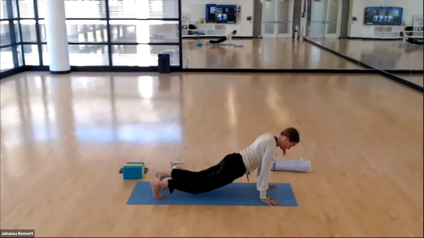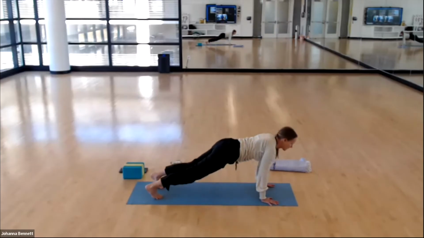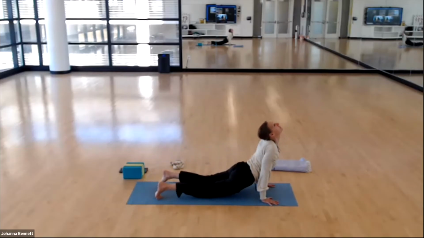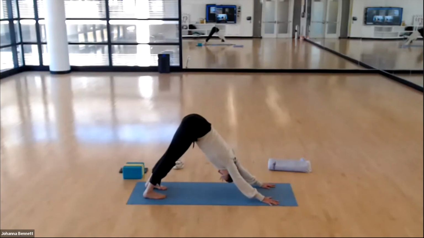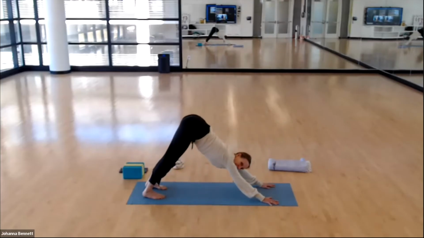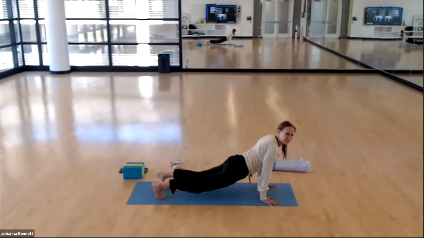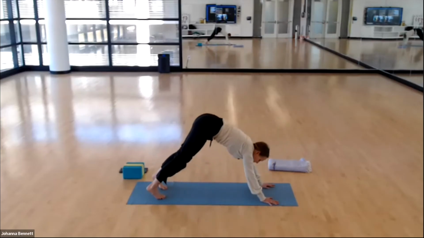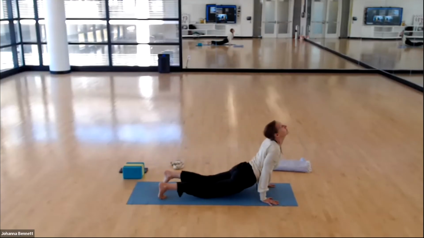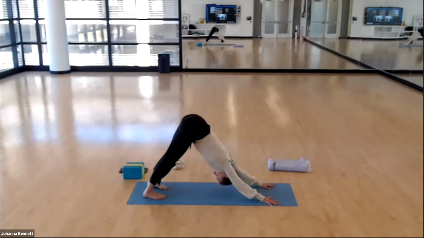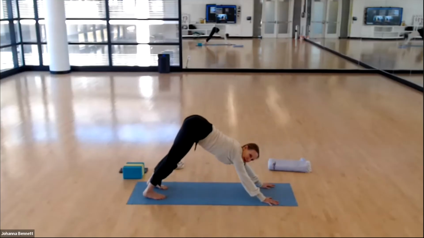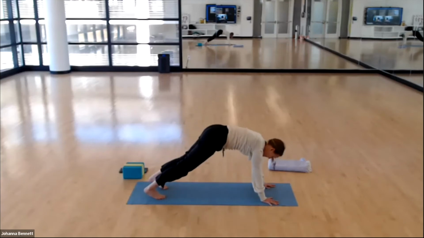Inhale for number 4. Modify if you need to. Back. Come forward for 5. And back. Forward for 6. And back. Good. Come forward for 7. And back. And you can really roll through the vertebrae of the spine. Come through for 8. And 9. And now one more. And 10.